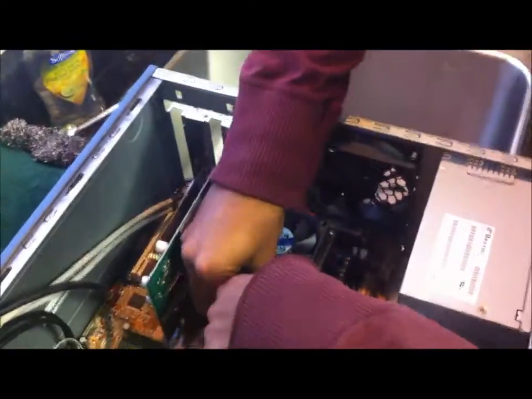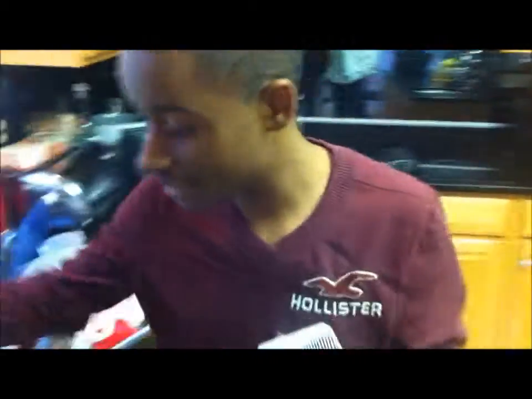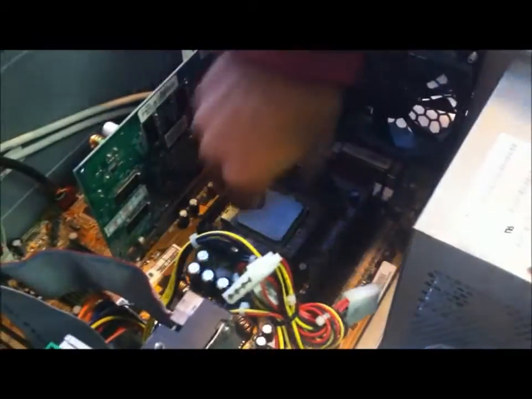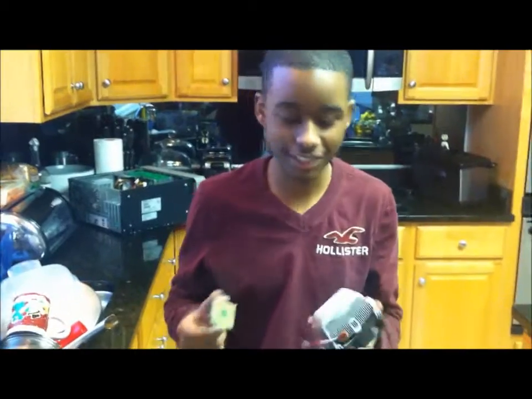So here's a heatsink. I'm gonna take it off. This is the heatsink that protects the CPU. The CPU is this little thing, and CPU stands for Central Processing Unit, and it's basically the brains of your computer. Like everything that happens runs through the CPU, and it processes.